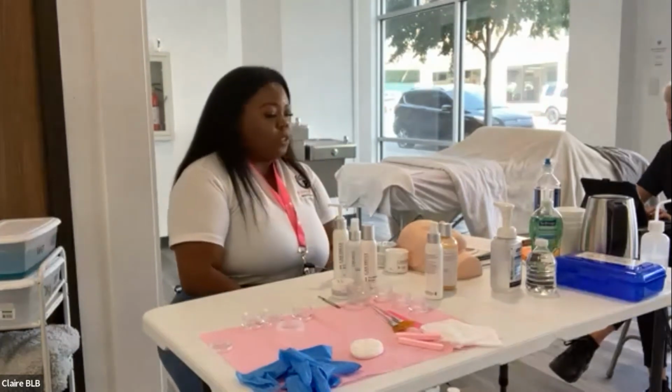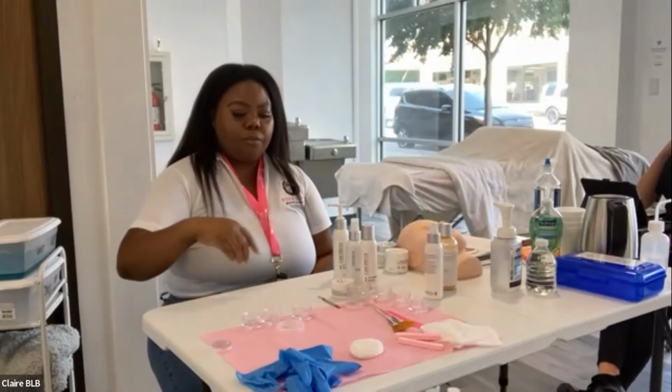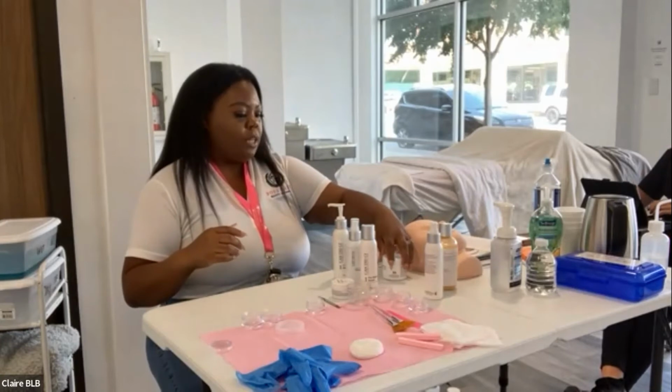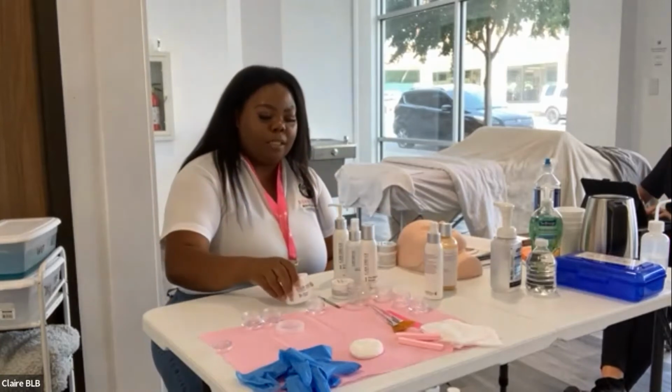From extractions, we're going to move on to our massage. Empty cup for the massage products. We're going to grab the massage cream, which is step 3 plus.